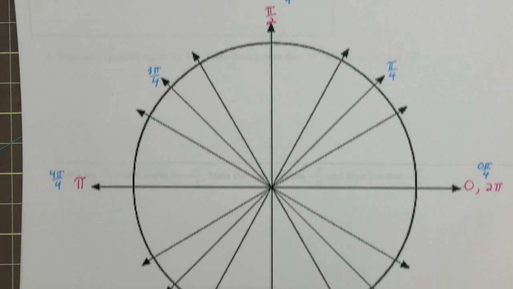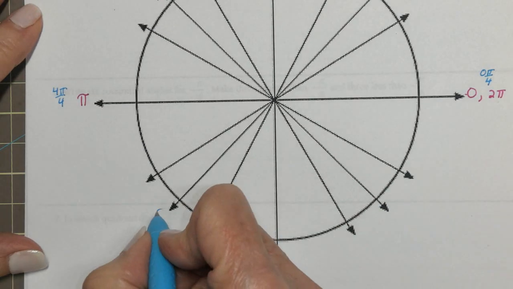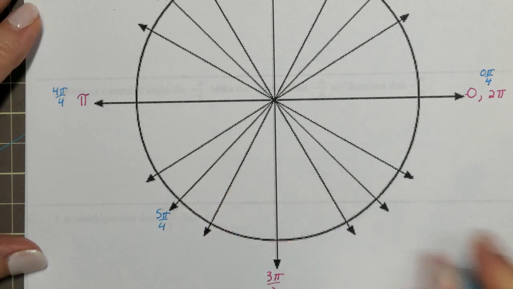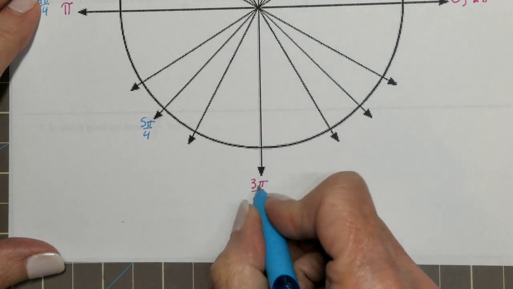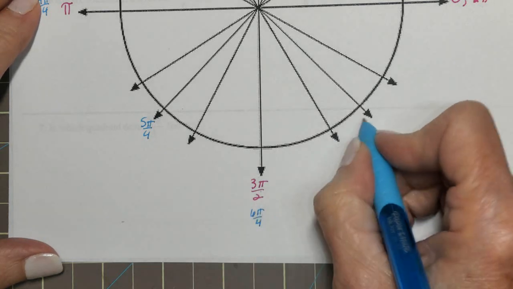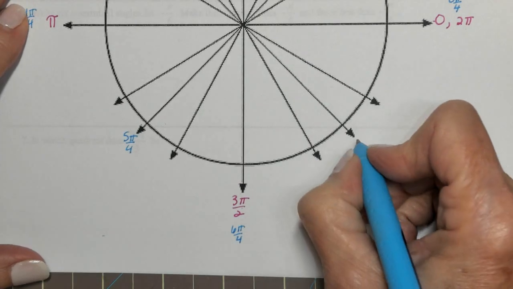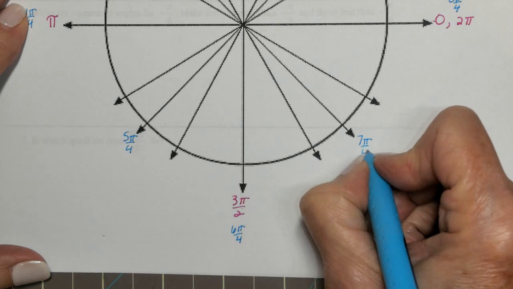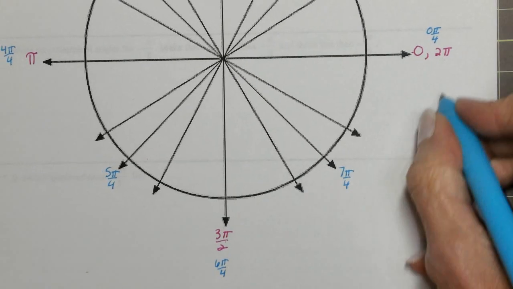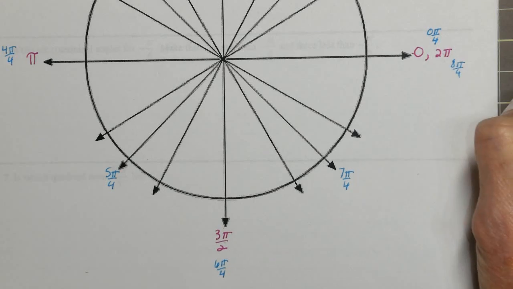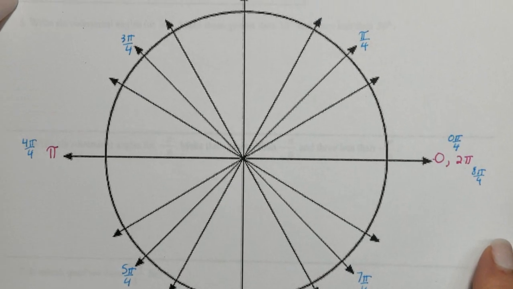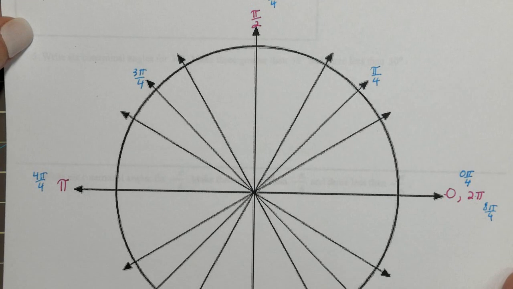What would be the next pi over 4? 5 pi over 4. And then 6 pi over 4, which reduces to 3 pi over 2. The next pi over 4 angle would be 7 pi over 4. And if we go all the way around, we would get to 8 pi over 4, which is 2 pi. What I drew in blue are all of the pi over 4 angles.